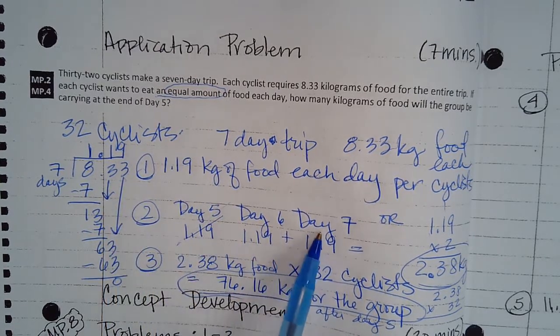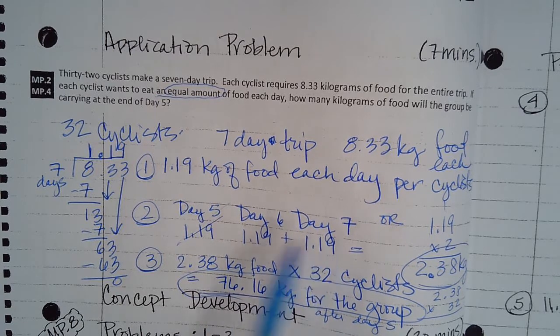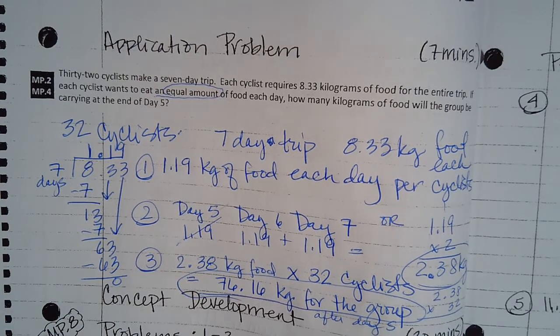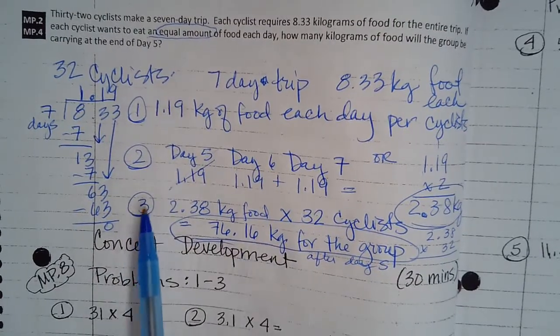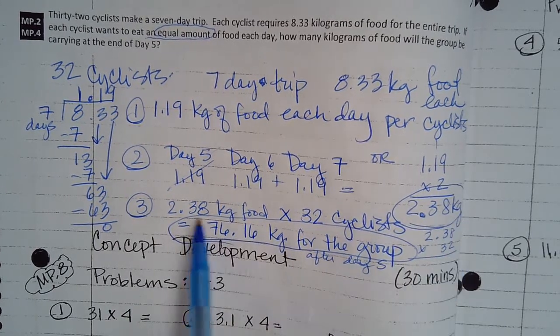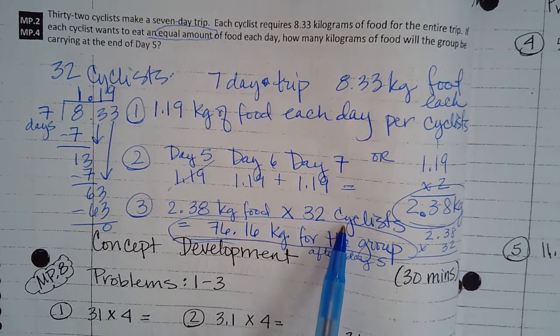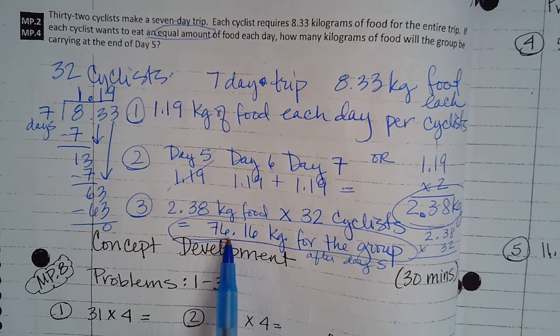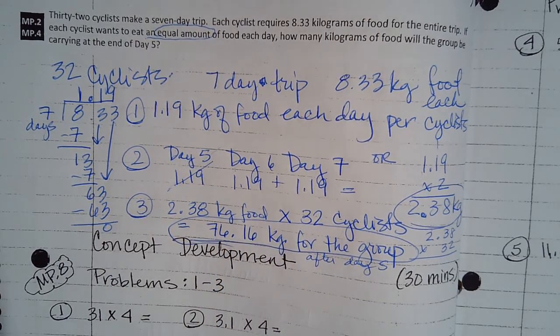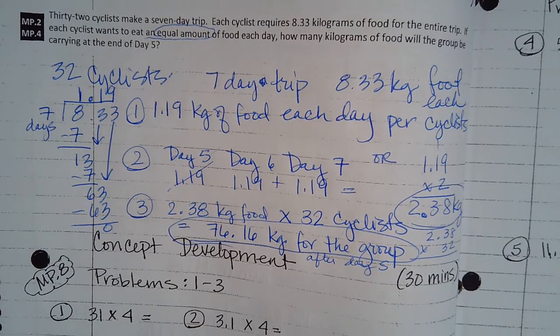Then how much they're going to be carrying at the end of day 5, so it's just day 6 and day 7, multiplying by 2. Step 3, you take that 2.38 kilograms and multiply it by 32 cyclists, and you end up with 76.16 kilograms for the group. Okay? All right. Make sense?